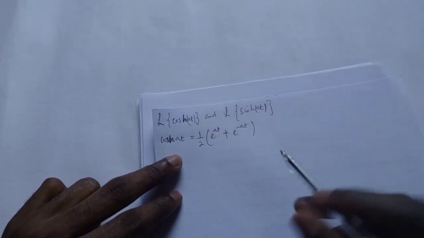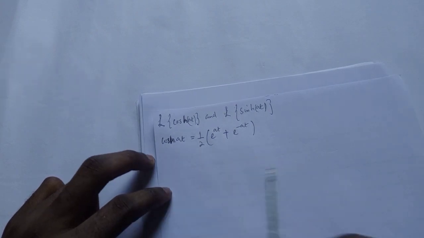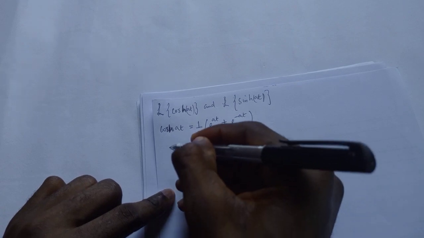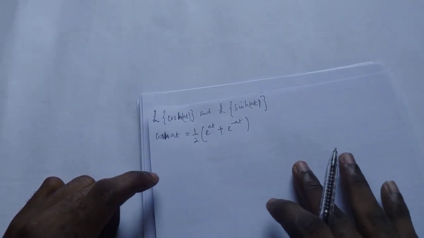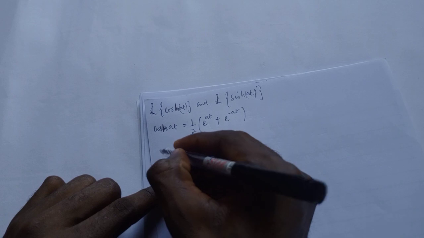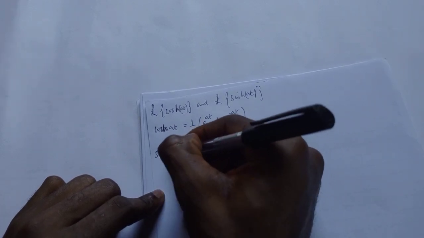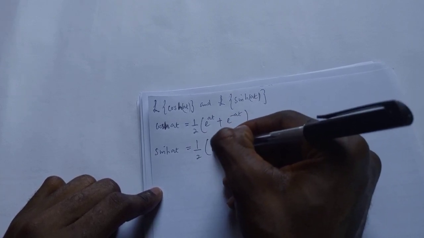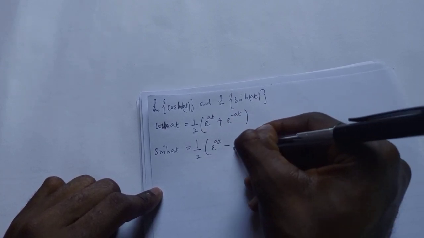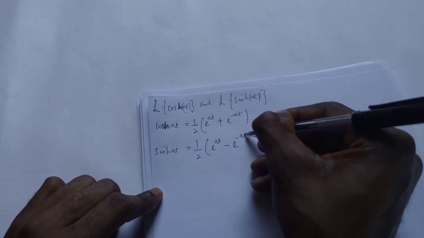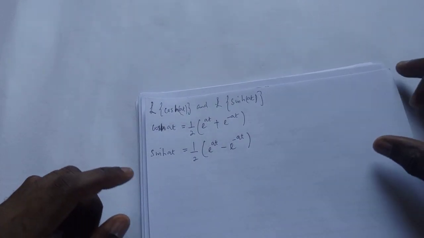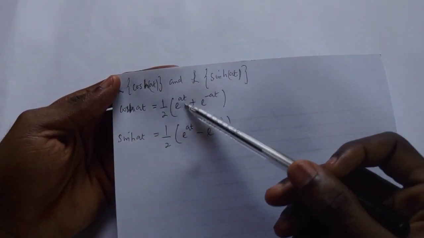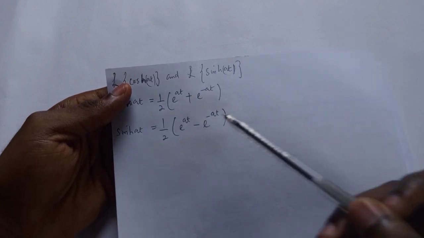So this is the value of cosh. It's also known from hyperbolic functions, and I'm going to solve the two of them simultaneously, that sinh at is equal to 1 over 2 into the exponent of at minus the exponent of minus at. So this is the difference between the cosh and the sinh. Just the cosh is positive and the sinh is negative.